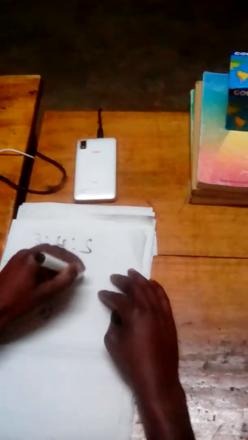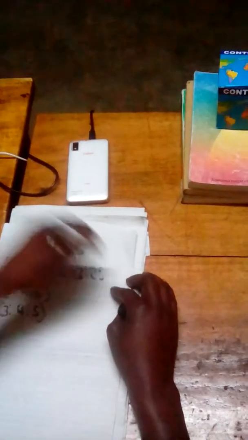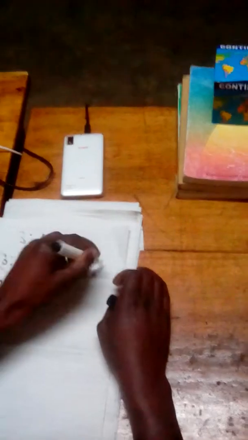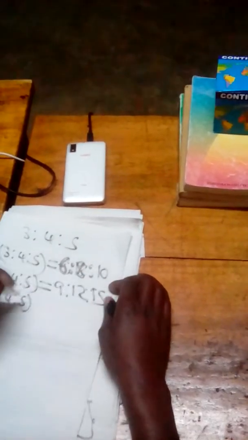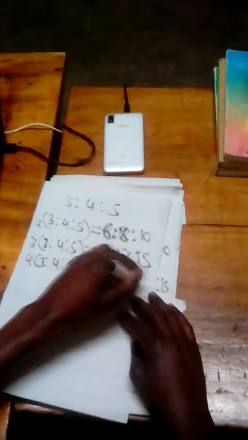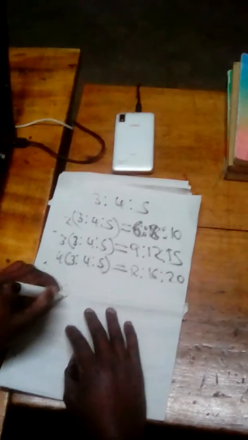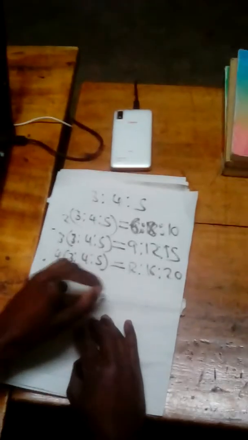Here you will obtain 6 ratio 8 ratio 10, and this will be 9 ratio 12 ratio 15, and this will be 12 ratio 16 ratio 20. You may go on multiplying the ratios by the numbers 5, 6, 8, and so on.